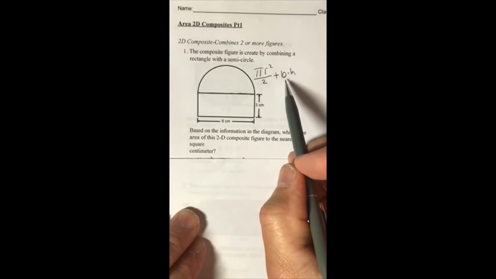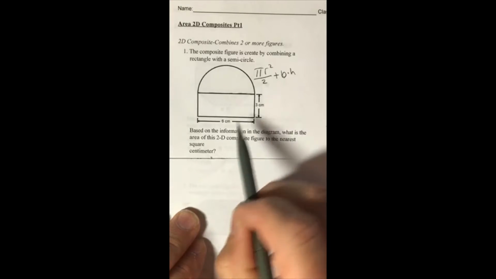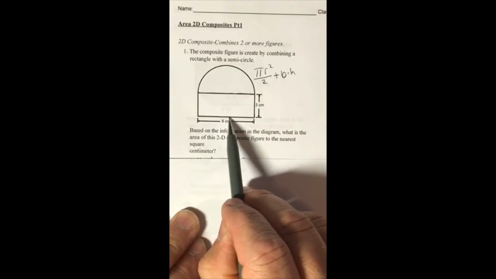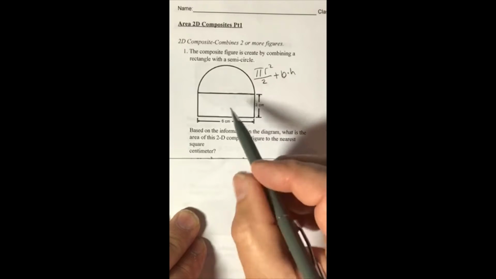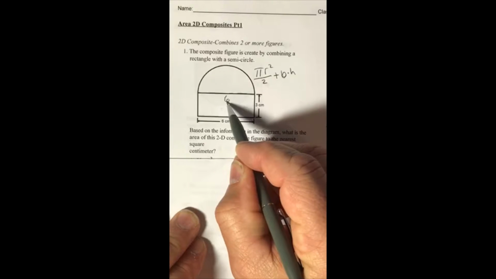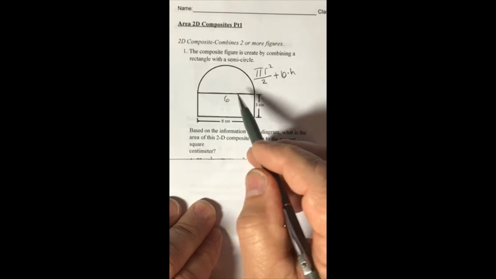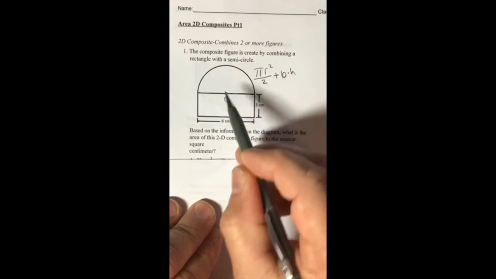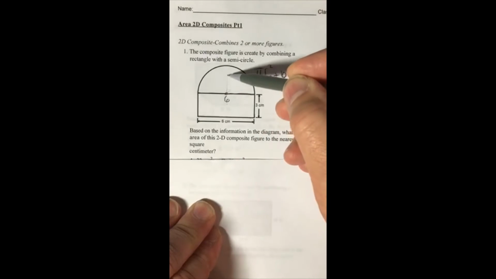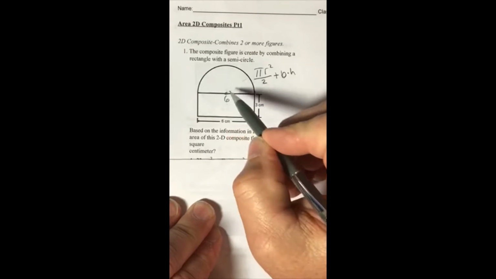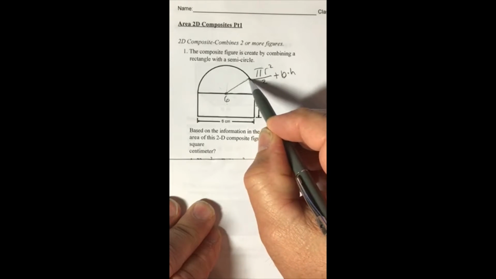Okay, well, the base and the height of the rectangle are given to be 6 and 3. Now, this piece here, 6, if you recall, opposite sides of a rectangle are equal. So let's go ahead and put a 6 here. Now, what's half of 6? Well, that's 3. So from the center to a point on the circle, anywhere I draw, that's called the radius. So you can be given a figure that is giving you the radius.